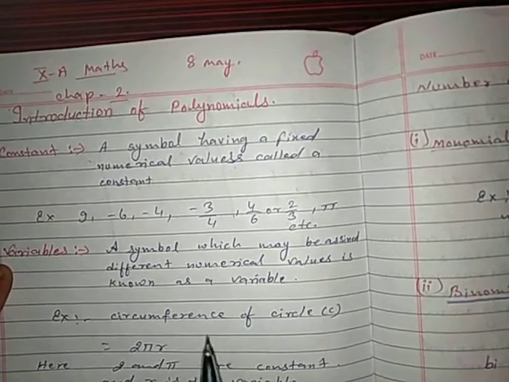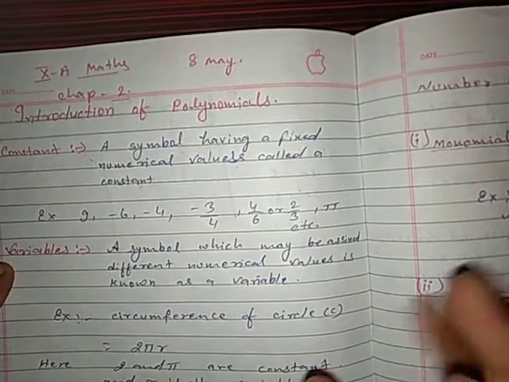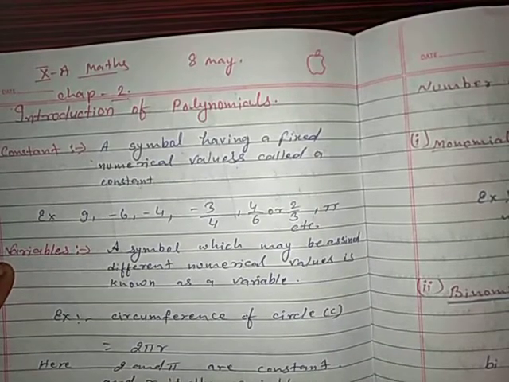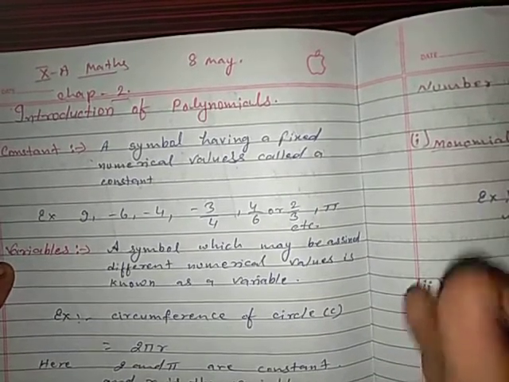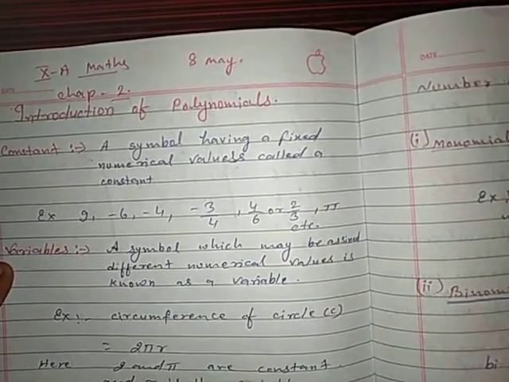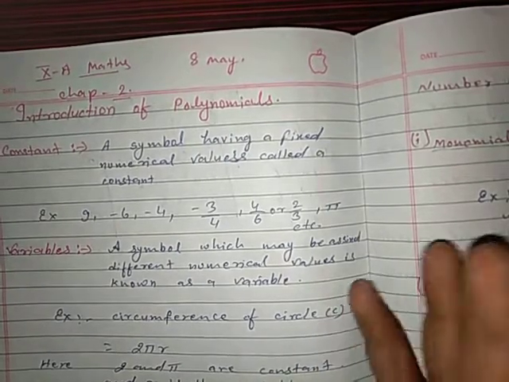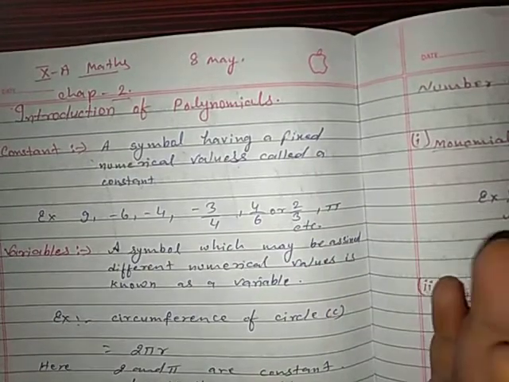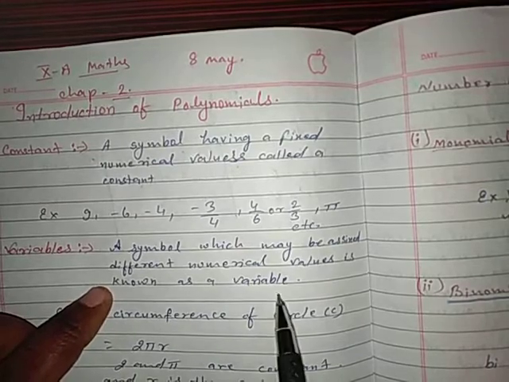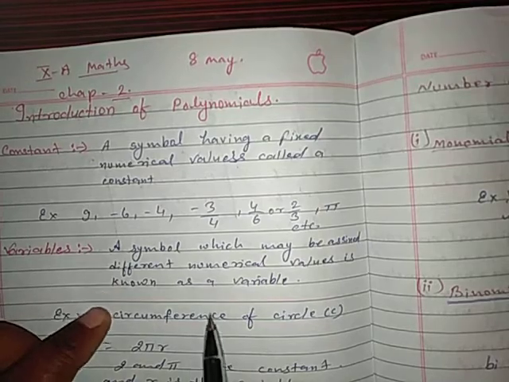A symbol may be A, B, C, D, up to Z. All the alphabet letters do not have a fixed value. A, B, C, D, E, F, up to Z are symbols which do not have a fixed value.